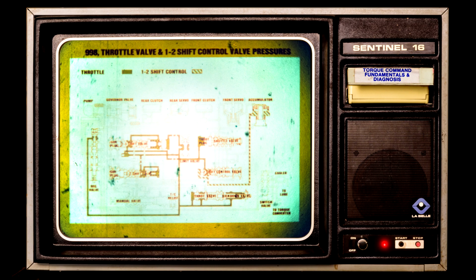Throttle pressure, shown in green, is created by line pressure present at the throttle valve. Remember, governor pressure was trying to cause an upshift, but throttle pressure, which senses engine load, is also present at the 1-2 and 2-3 shift valves. It combines with spring force to provide the signal to properly time the upshift or a downshift.